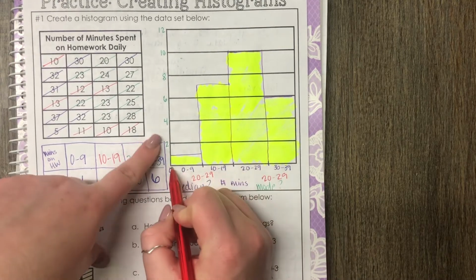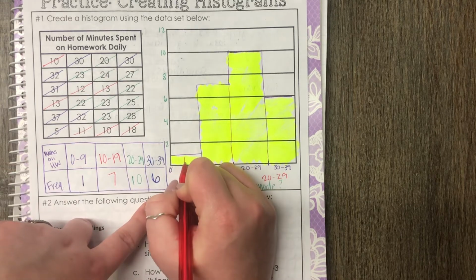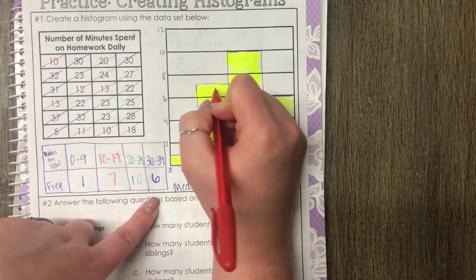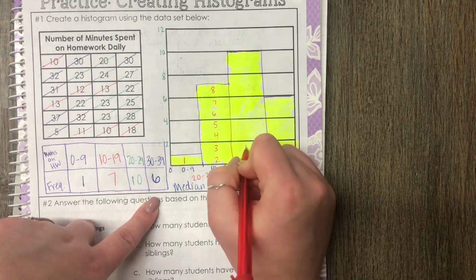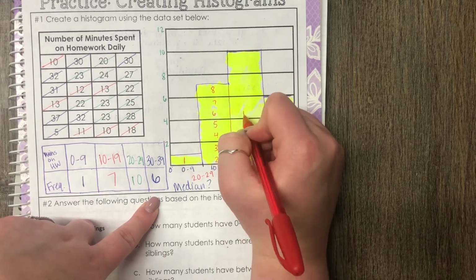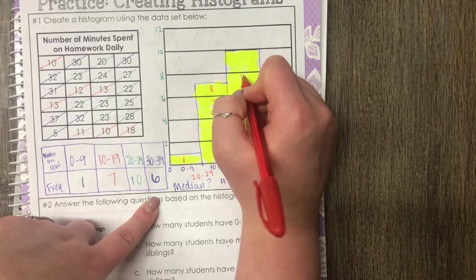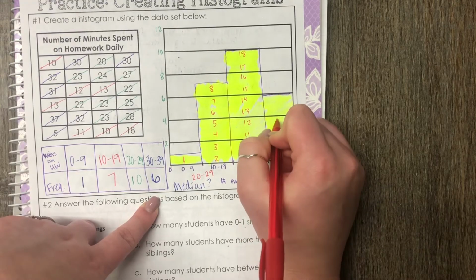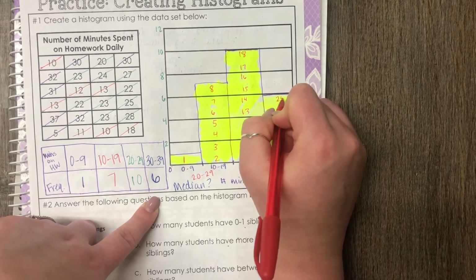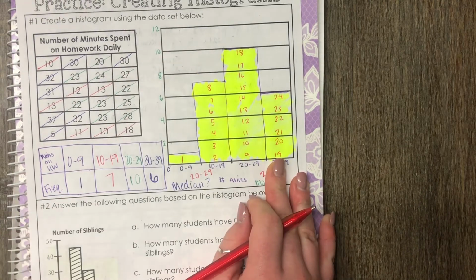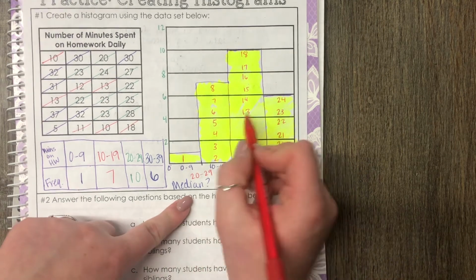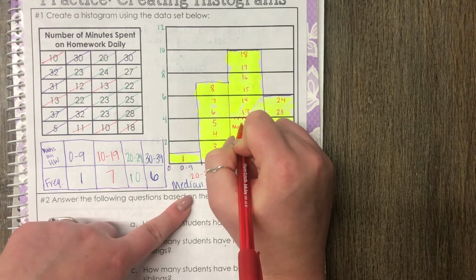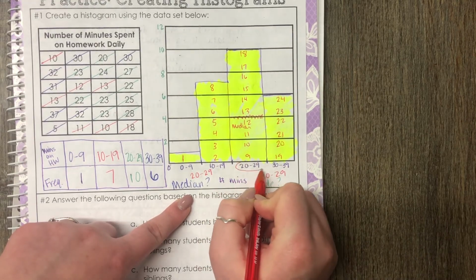But for median, you have to realize from 0 to 2, you have to count 2. So this would be 1, 2, 3, 4, 5, 6, 7, 8, 9, 10, 11, 12, 13, 14, 15, 16, 17, 18, 19, 20, 21, 22, 23, 24, because each section is worth 2. So if we took 24 and divided by 2, we get 12. So our median would be right in here, which is in the 20 to 29 range.